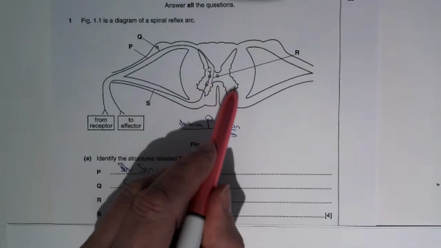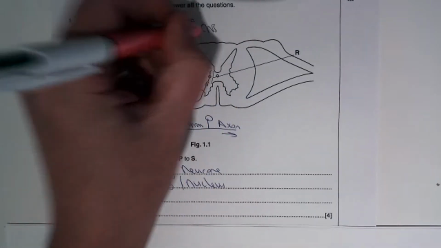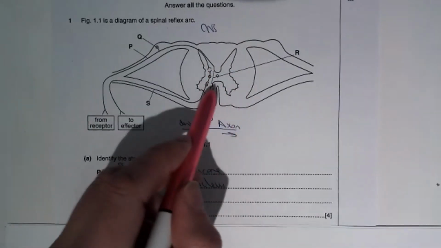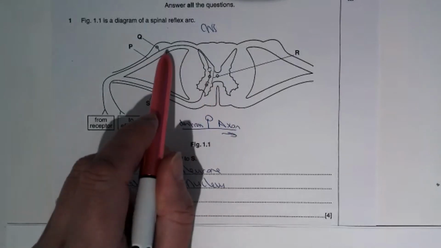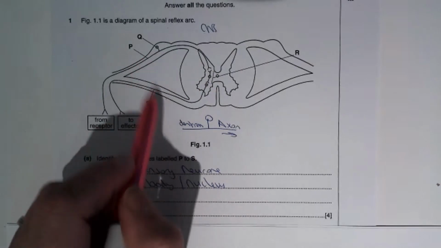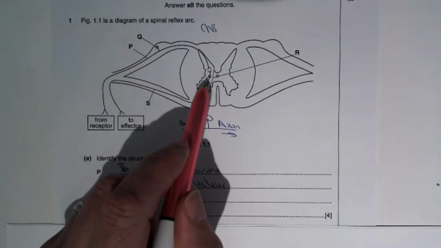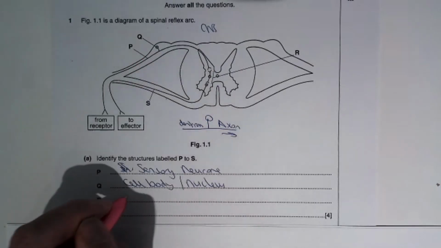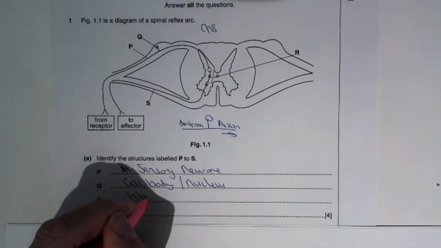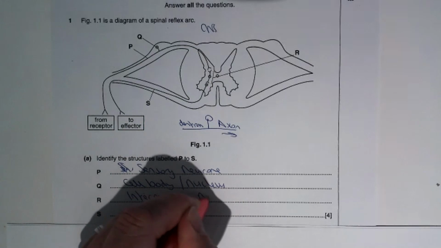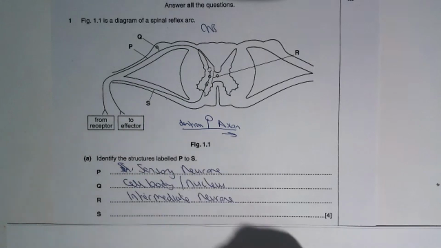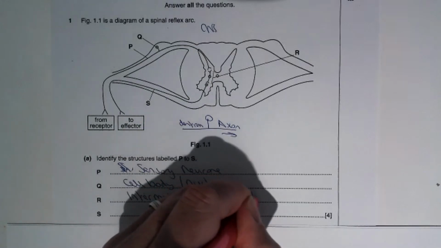R, so this will be our central nervous system here, and this is within our central nervous system. We've got a small neuron here that links these two neurons, P and S, so that neuron that links two neurons together is an intermediate neuron. You can say relay neuron.